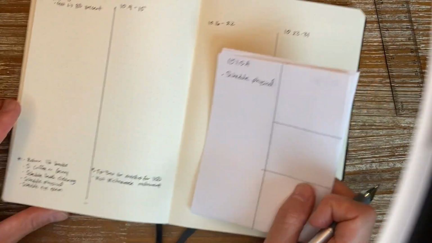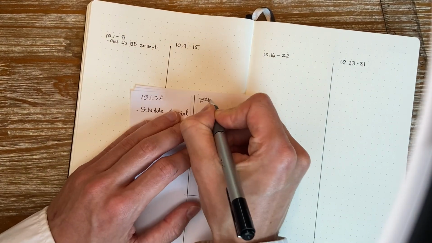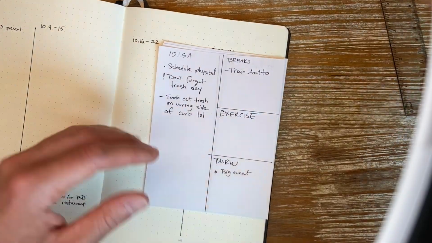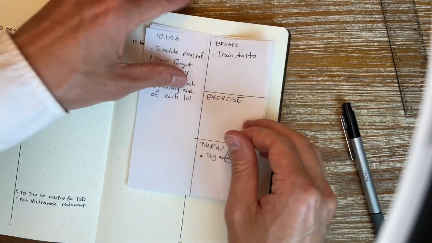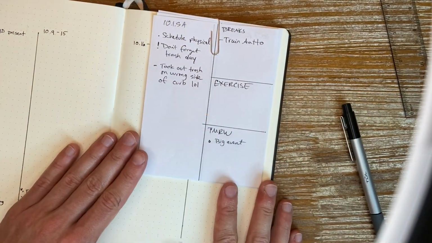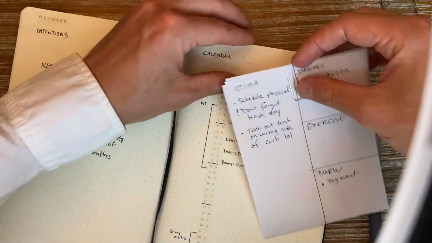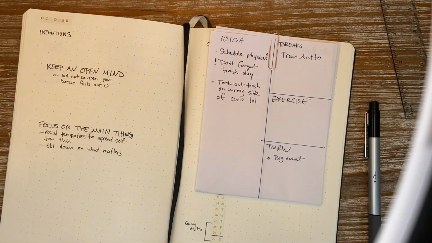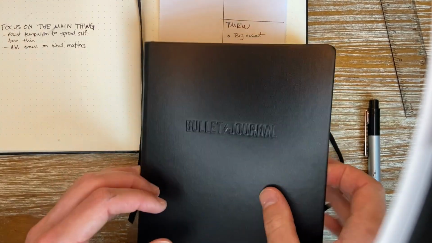I just rapid log using the same system as before, picking things up for my weekly log and deciding when I want to do that. The paperclip comes in by allowing me to anchor it to a certain spread or move it around. This reduces a lot of the flipping, and it helps me contextualize what I'm doing. So now I'm thinking about my intentions while I'm capturing stuff from the day.